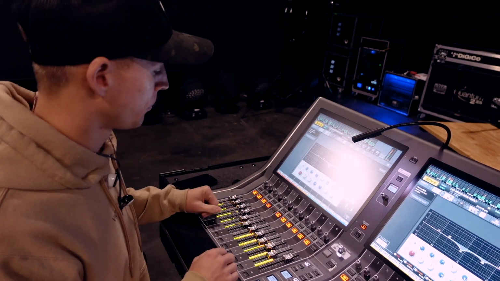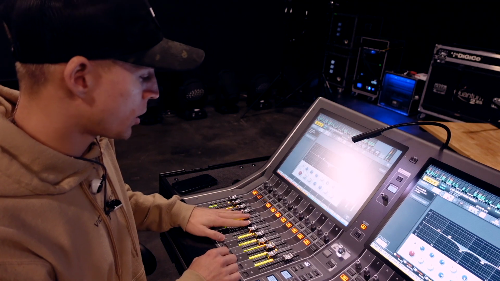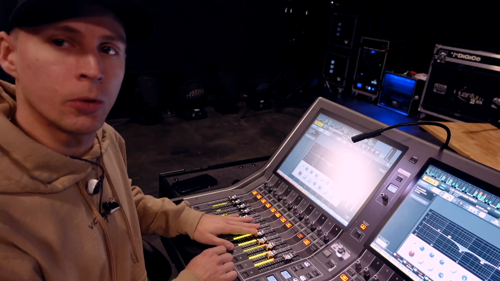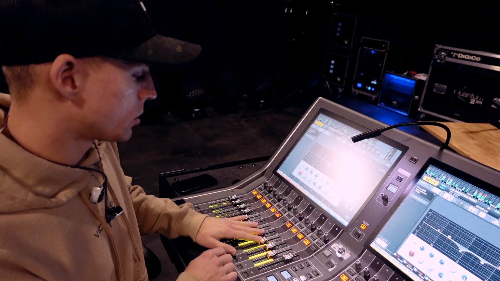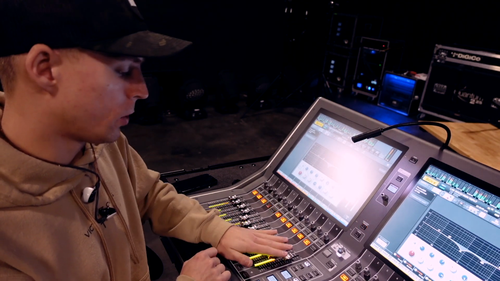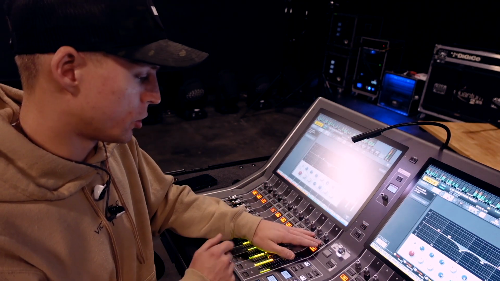It's always right there. And then I have my bass and my Moog channel. I have my 2 electric guitars, acoustic guitar, keys 1, keys 2, and then organ. And then this is 3 channels total.